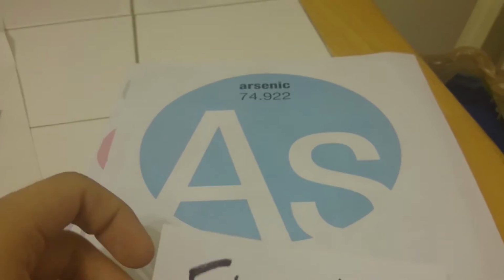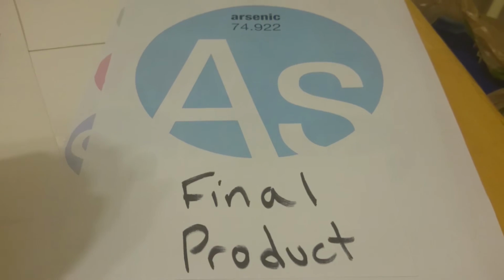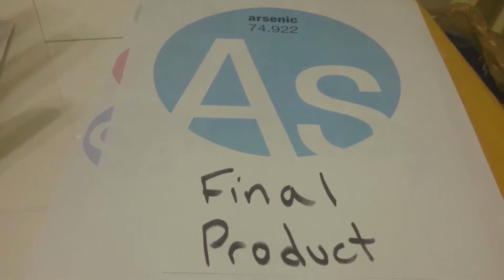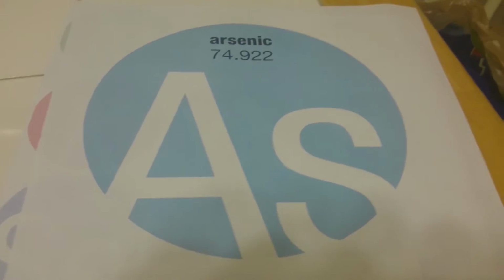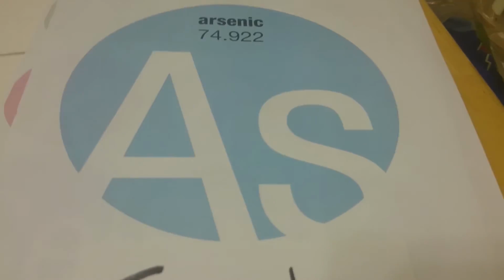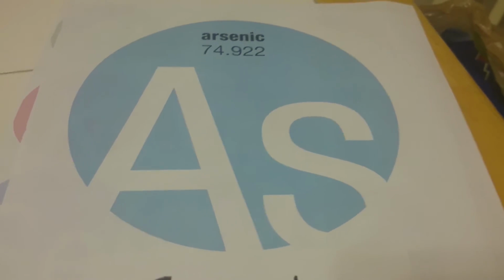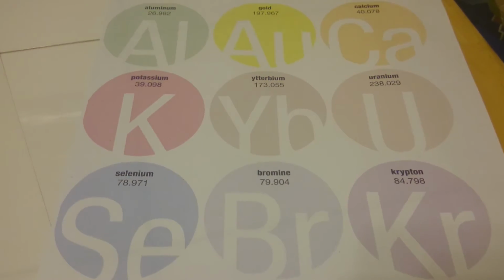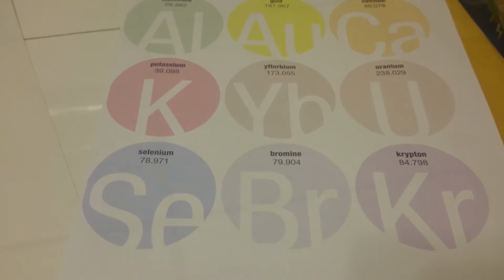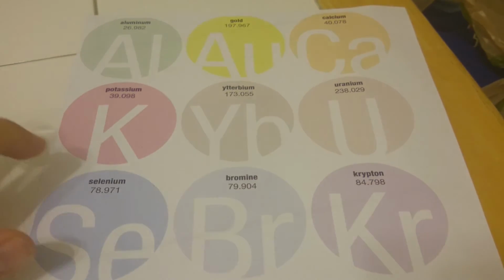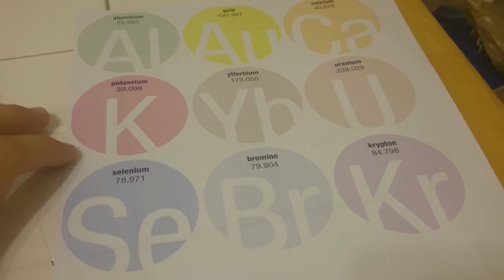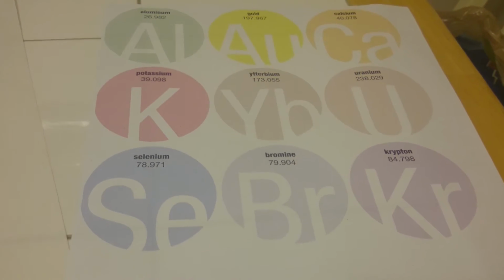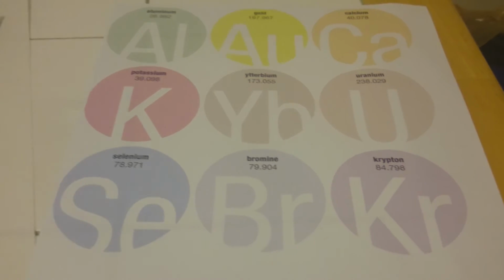And then this ended up being my final project after tweaking the circle concept over and over for a week or two. I'm very pleased with what it turned out to be. And also as reference, these are the other colors of the different categories of elements. I decided to go with lighter hues of the colors, almost like a pastel color scheme.